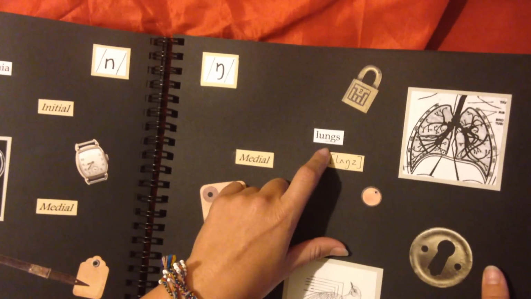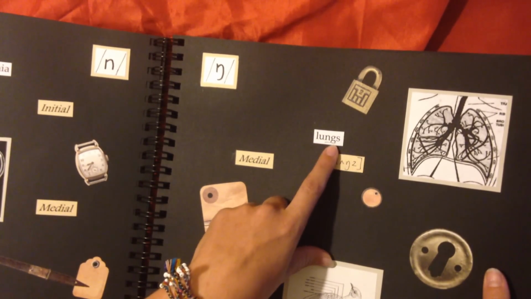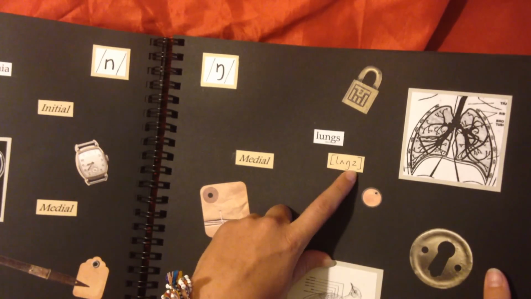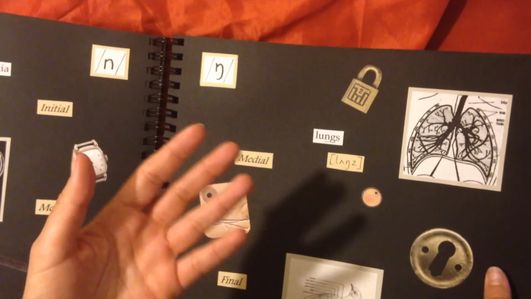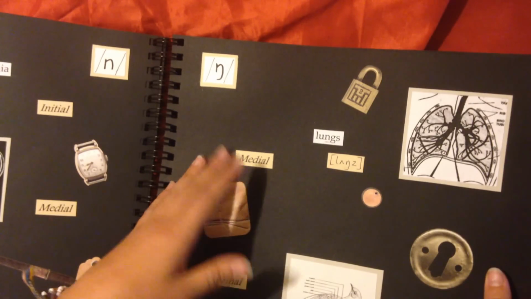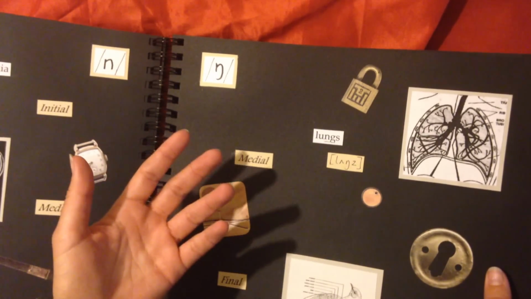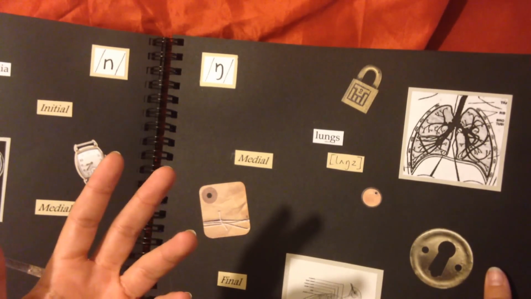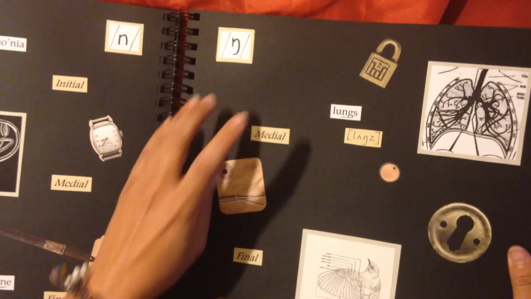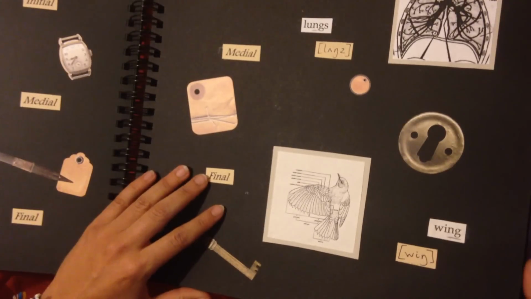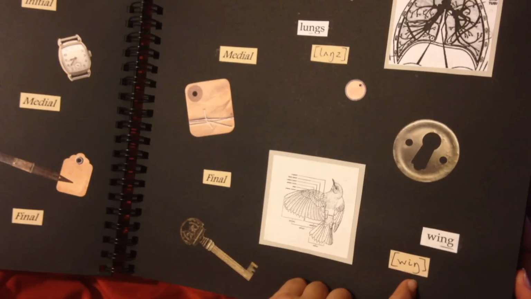So an example of the medial position is lungs. Lungs, as it's written here, and you probably noticed there is no example of an initial position for ng because we don't have any words in English that begin with ng. I know there are words in other languages, like Khmer, I'm pretty sure, that start with ng, but we don't have any of those in English. So we only have the medial and the final. And for the final, I chose wing, wing, just like that.